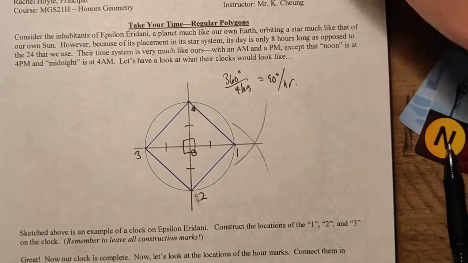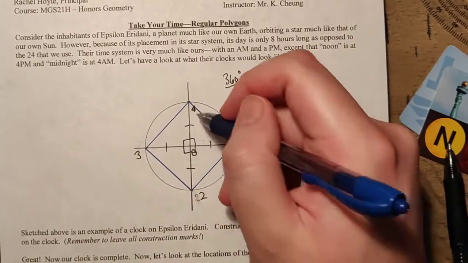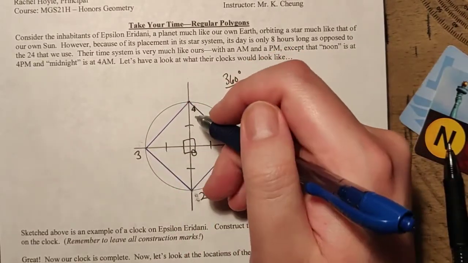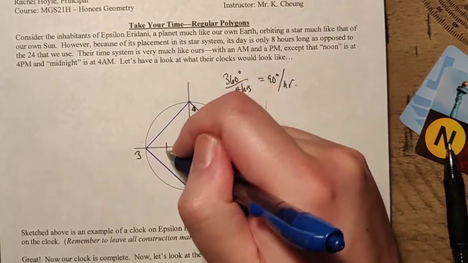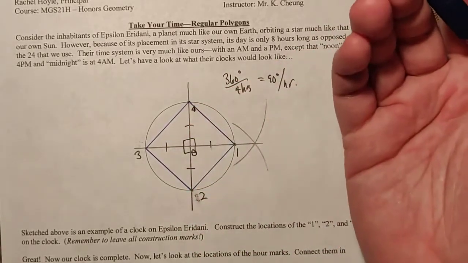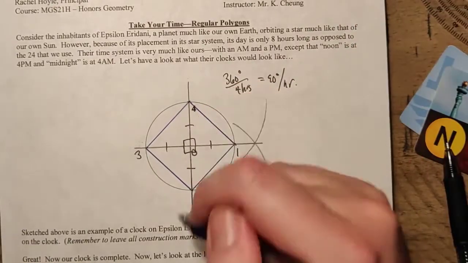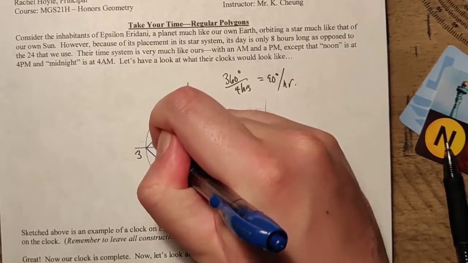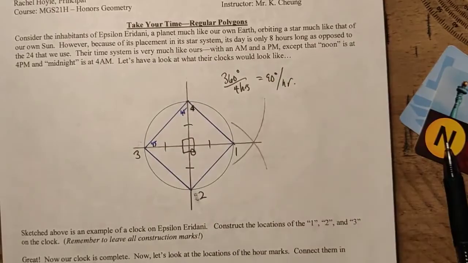Well, this isn't too hard, right? I think we can probably figure out the measure of some of these angles here. This triangle, 4O3, for instance, right? There's a 90-degree angle. We got two congruent sides here. 4O3 is an isosceles triangle. There's a 90-degree angle at the vertex, so that means each of the other angles is 45 here. So there's a 45 and a 45 here.